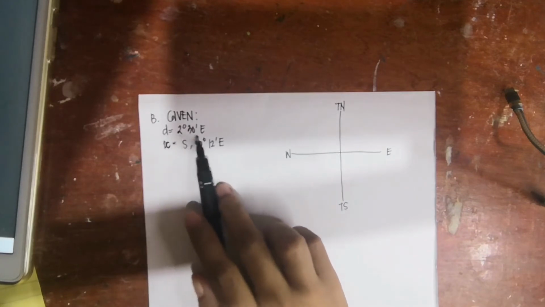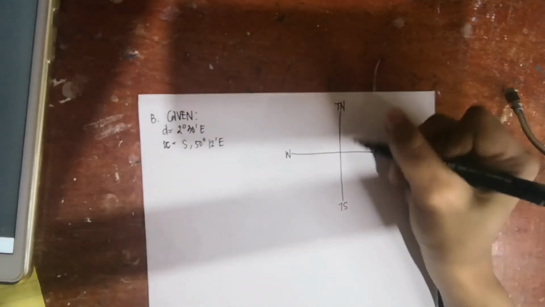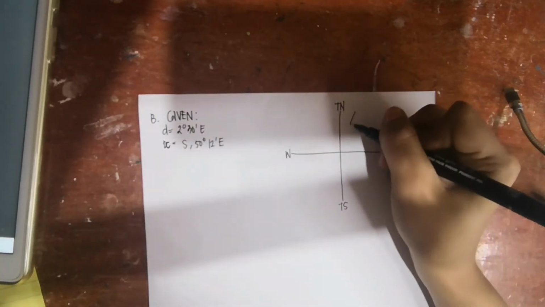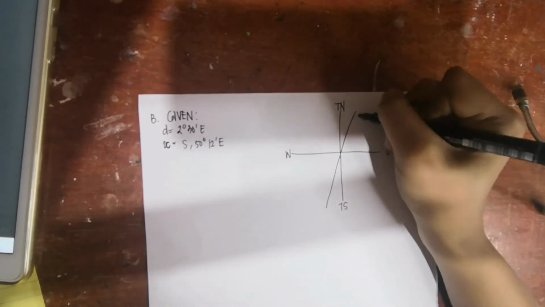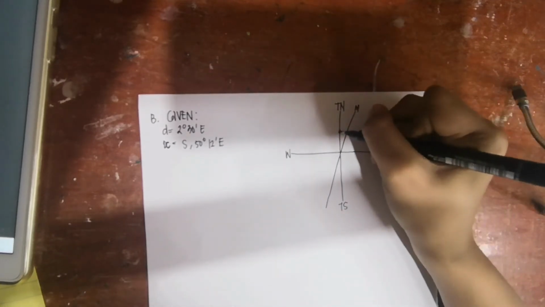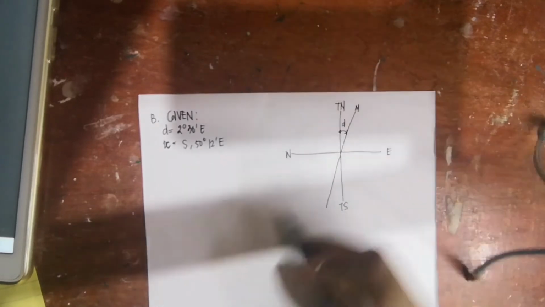Since the magnetic declination is the same, I'll place it in the same spot. This is the magnetic declination.